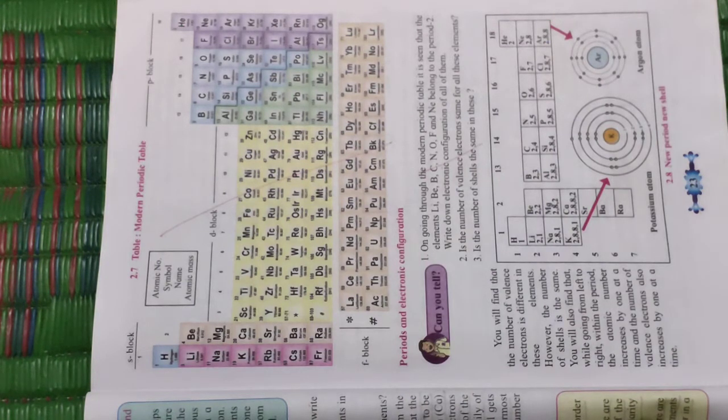The d block elements are called transition elements, and one zigzag line is there. You will see in this figure there is a dark line. This zigzag line shows the position of the metalloids. All the border elements of this zigzag line are the metalloids. This clearly shows the separation of metals and non-metals.